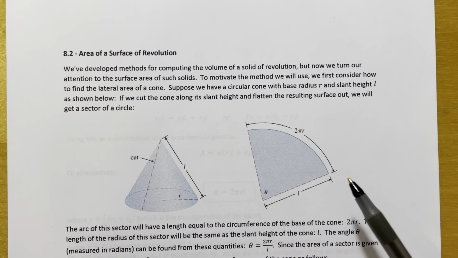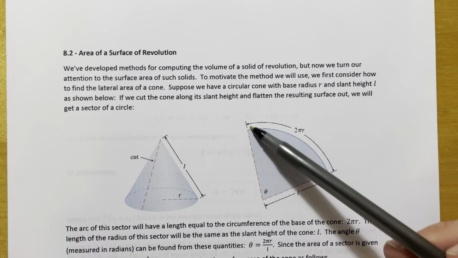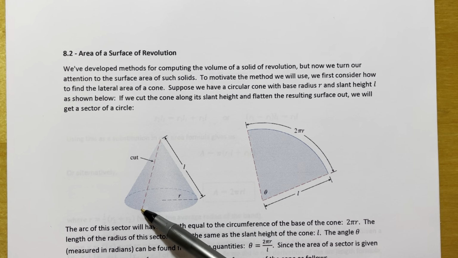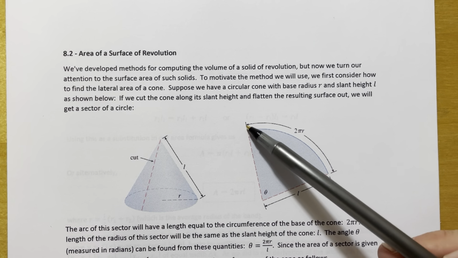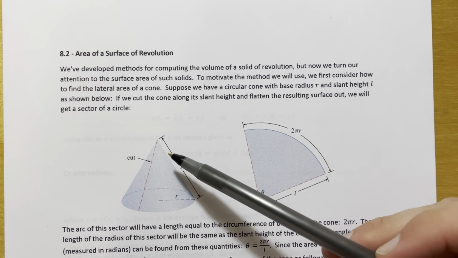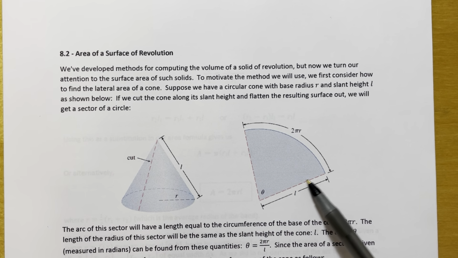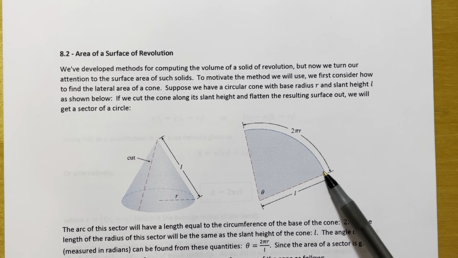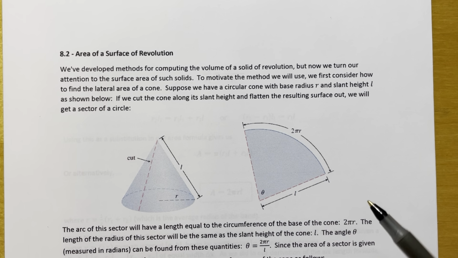For one thing, the red dashed line here corresponds to where the cut was made. So when we unroll it, you get either side of that cut right there. And we said that that cut has a length of L. So L now corresponds to the radius of this sector here.